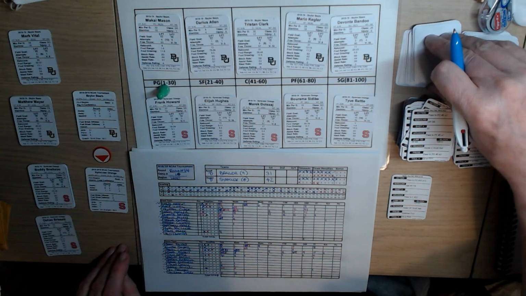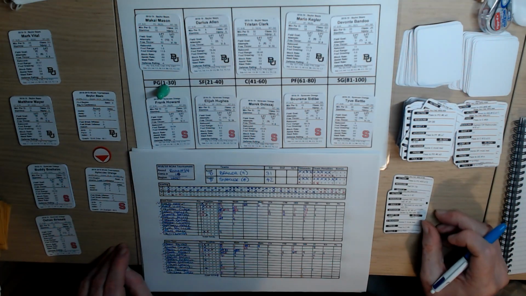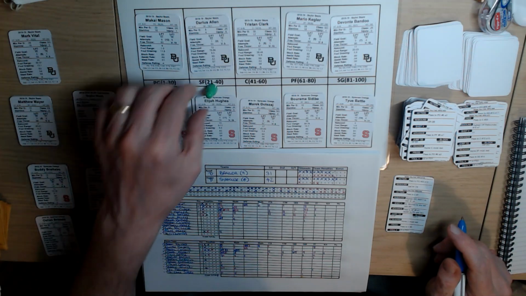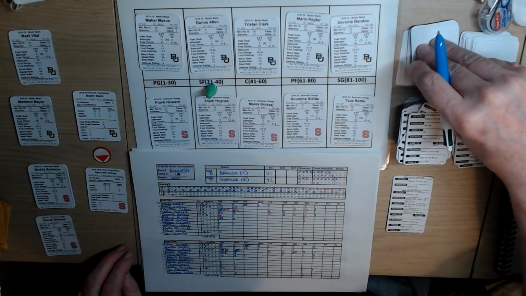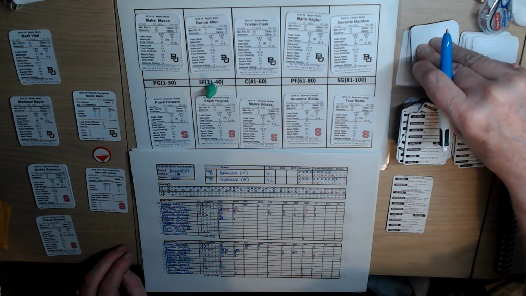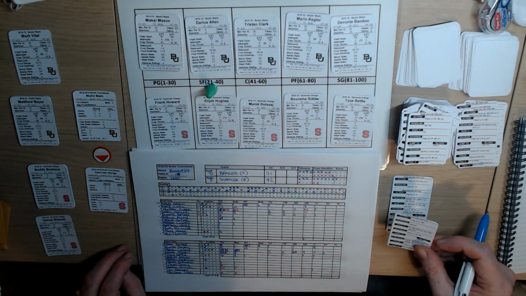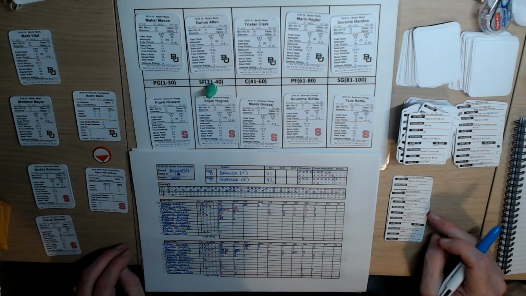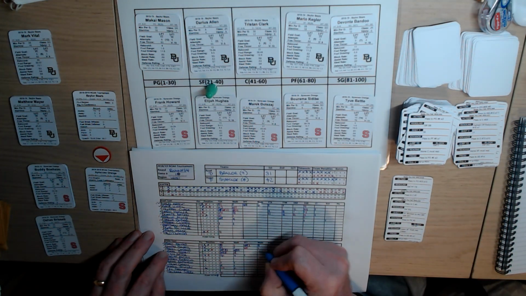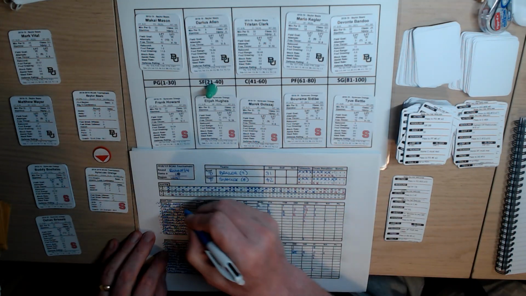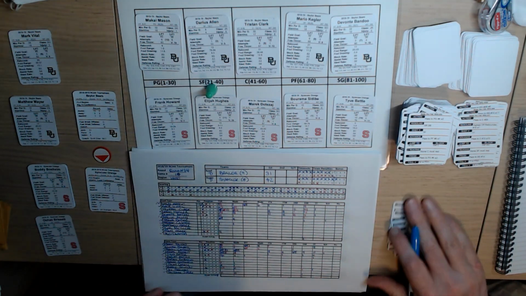Point guard Howard has the ball for Syracuse. Switches it over to small forward Hughes. And he will take a 3-pointer, and he will nail that 3-pointer. Elijah Hughes, his 5th attempt, his 2nd one is made. And it's 58-52.